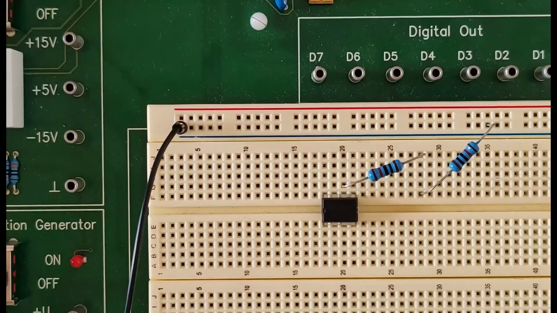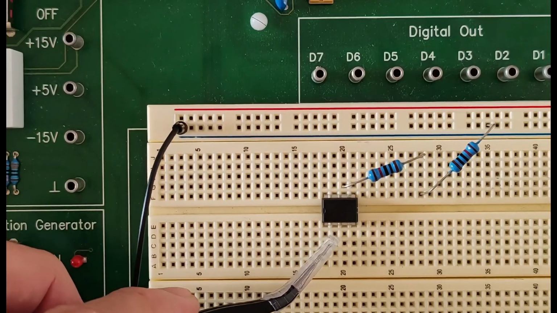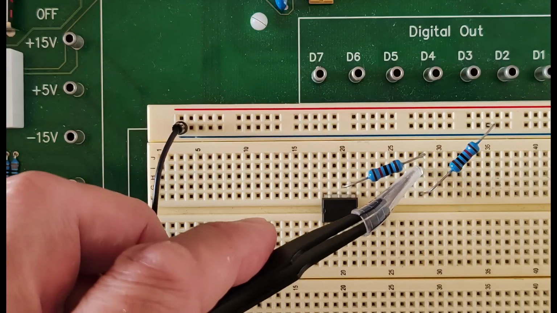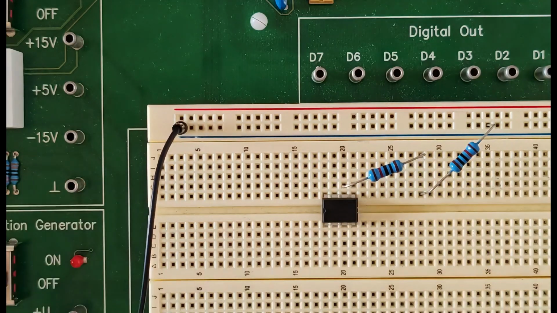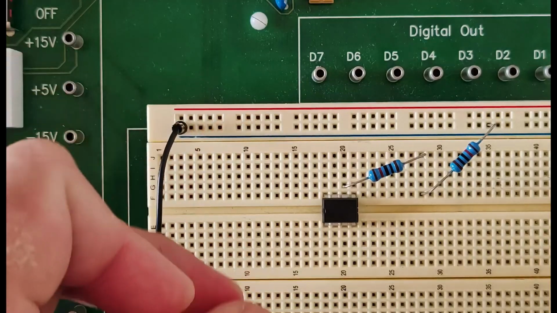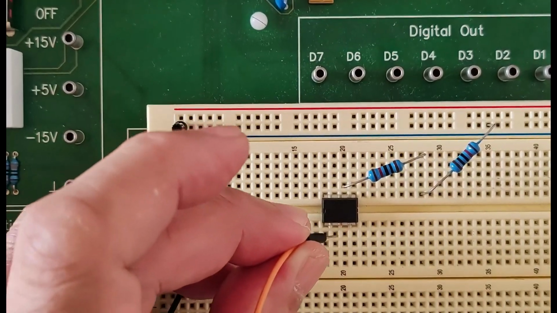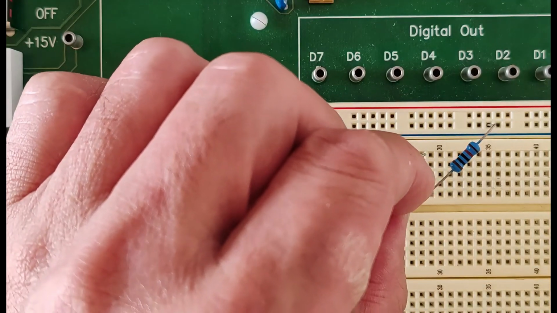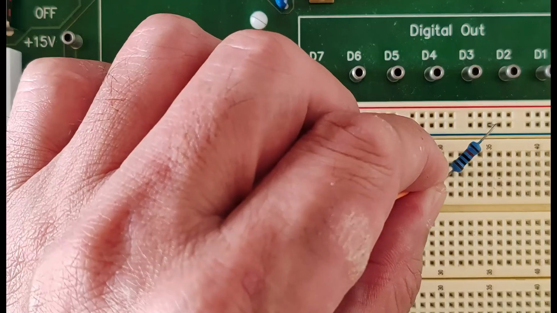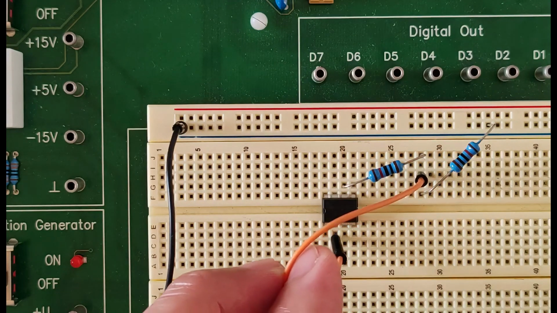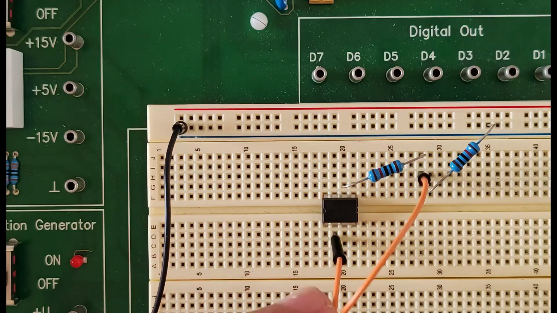Pin number 2, the inverting input, would have to be connected to the junction between those two resistors, the feedback and the input resistors. Let me do that now by using a jumper wire. Okay, let's do that now. Pin number 2 here to be connected to the junction between the two resistors. Let me do that here. There. As you see there. Between the two resistors. Connected.